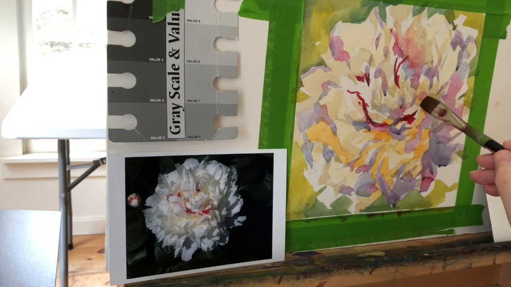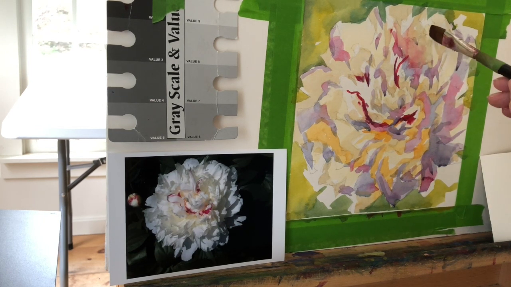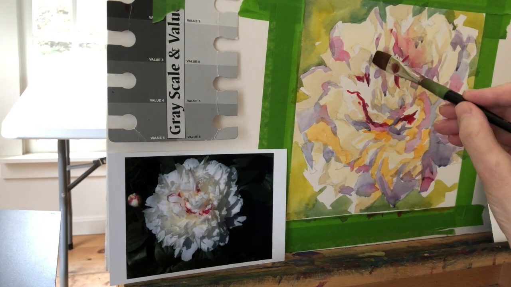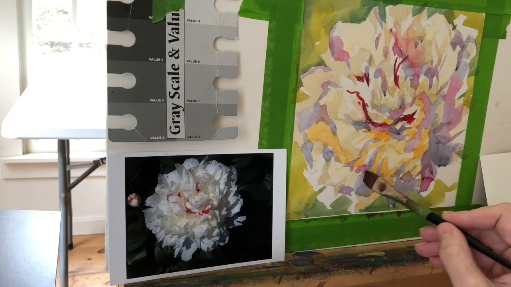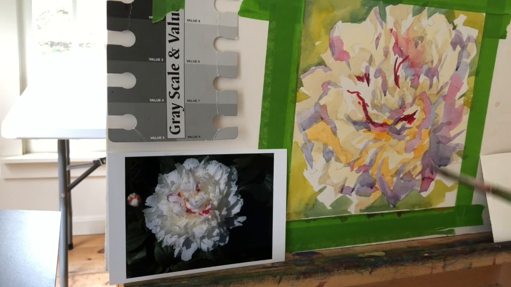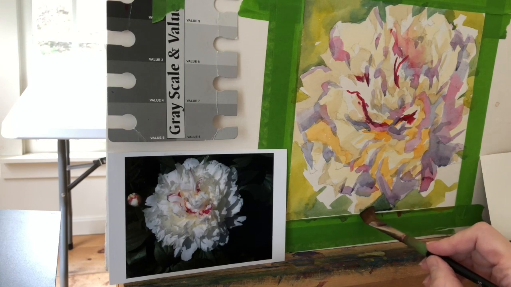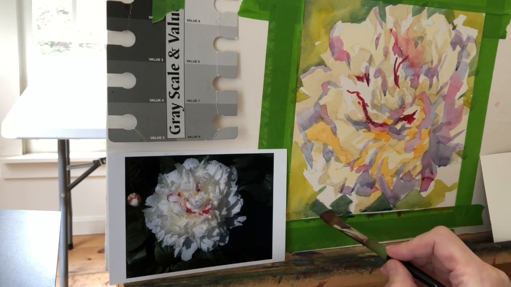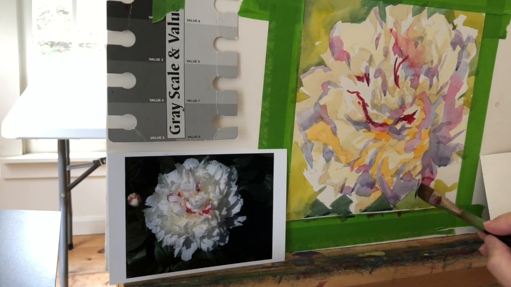Now, the strange thing about the way I paint peonies now, which I only realized in watching this video, is I think in the past I used to paint the petals, and I think what I'm doing now is I'm painting the shadows of the petals. And if you paint the shadows of the petals, then the whiteness of the petals kind of starts to form on its own. I may be wrong about that.